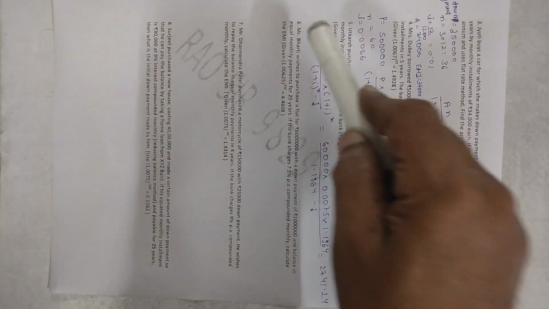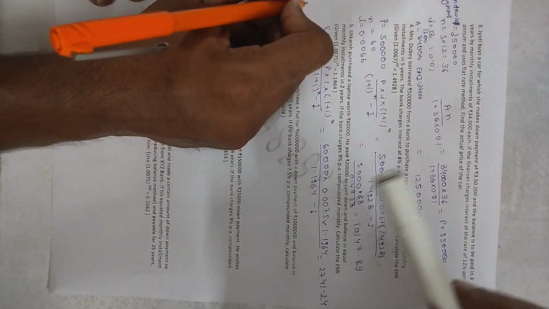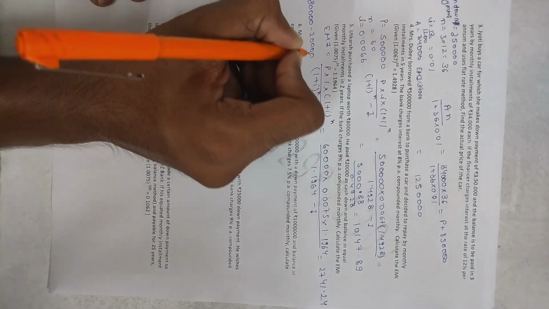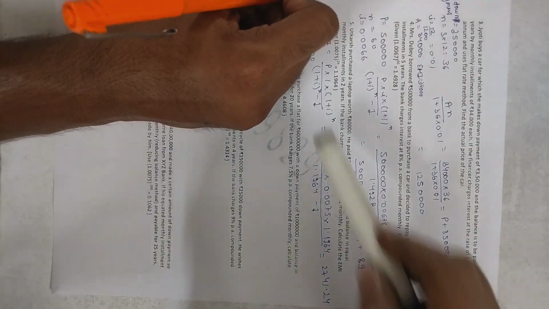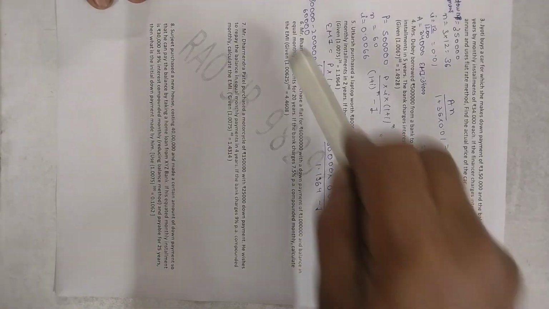Here you can write one more step here. The 60,000, no, 80,000 minus 20,000 is equal to 60,000. The 60,000 is 80,000 minus 20,000, that is the cash down payment. So 80,000 minus 20,000, that is the amount he has to pay. This is how 60,000 comes.